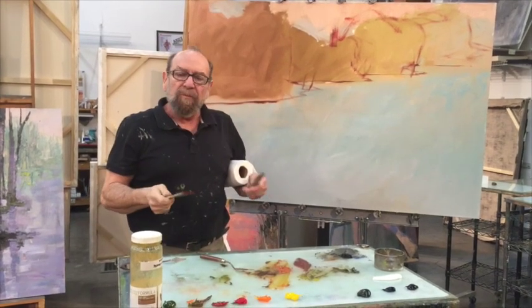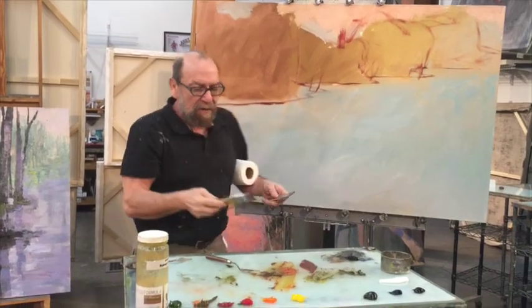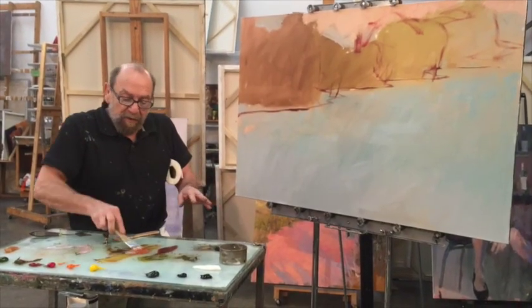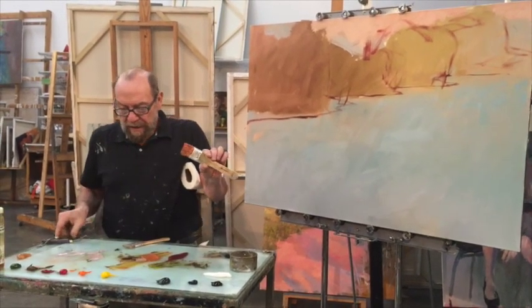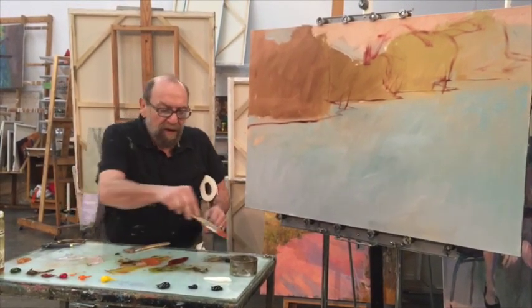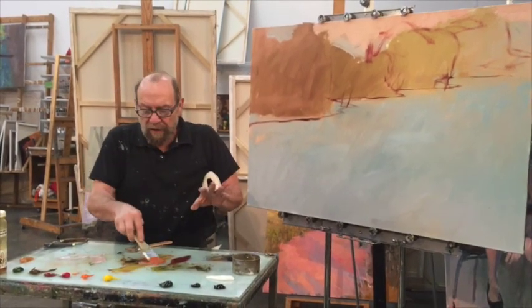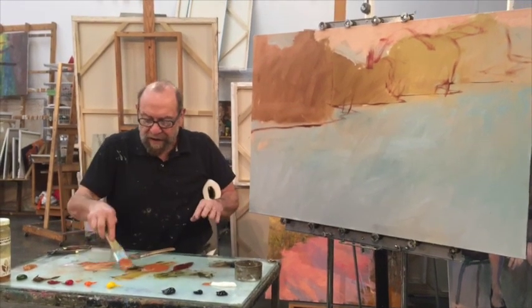Now my back was to you, but I hope you could hear what was going on. So this is the layout, and now I'm going to start to mass in these colors. For this first mass-in, I'm using a large number 2 Richardson wash brush, and I'm using enough material so that the paint is more fluid than it normally would be. I've also got some white mixed up over here to the side, and that dark.